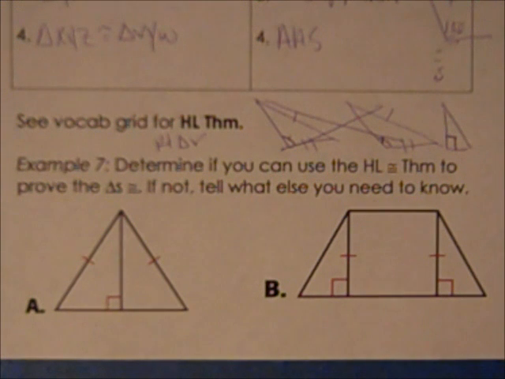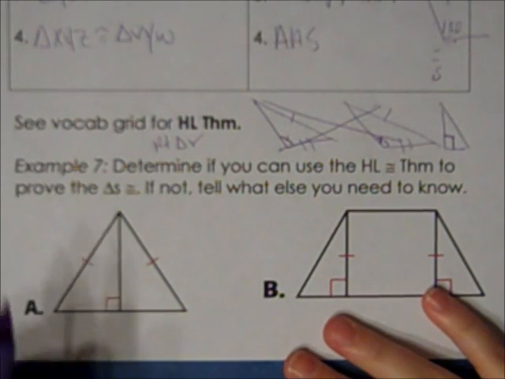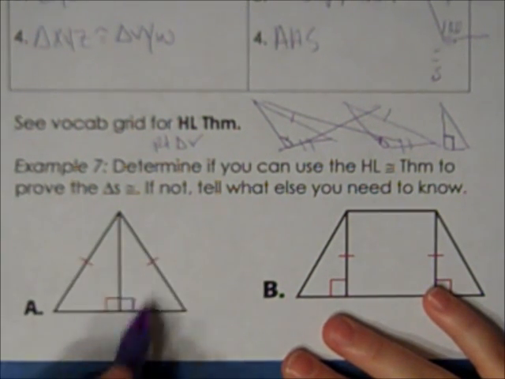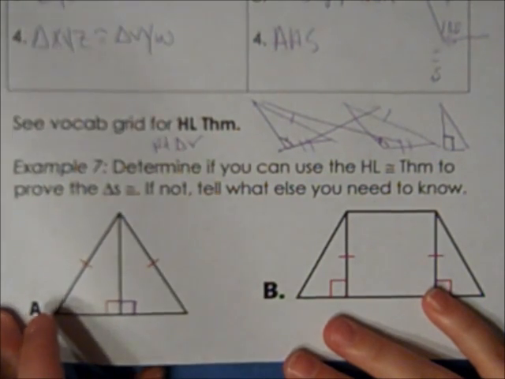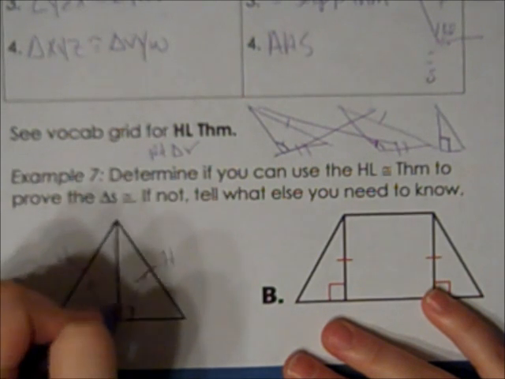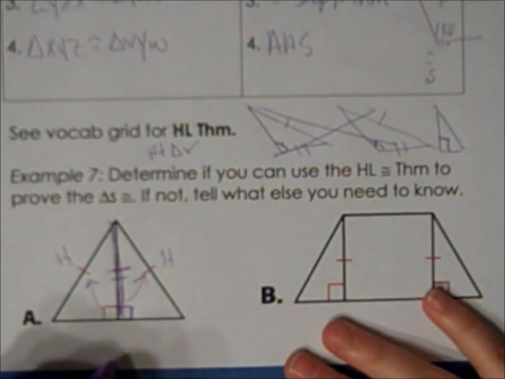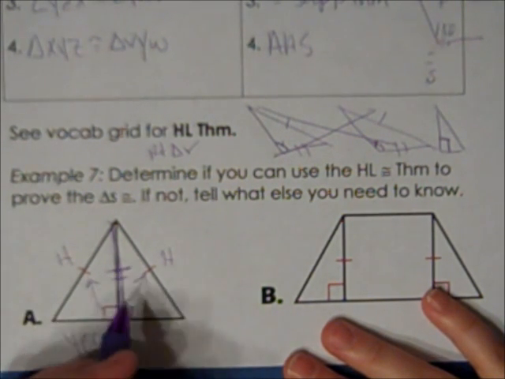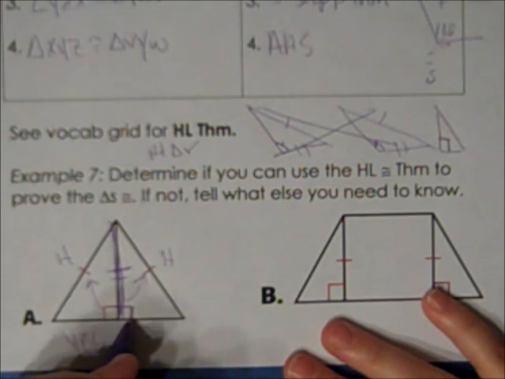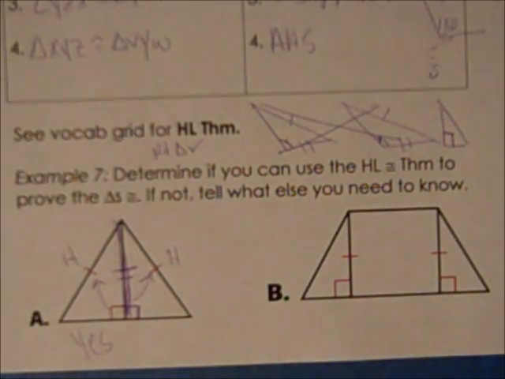Okay, so let's look at these. Determine if I can use hypotenuse leg. If not, tell what else I would need to know. So here, first check is yes, these are right angles, because we could go through all the theorems to say if this is a right angle, then this has to be a right angle because of the linear pair theorem right there. And then this is the hypotenuse. And then we could use the reflexive property to prove that a leg is congruent. So this one, yes, it works because of linear pair theorem, right angle congruence theorem, and reflexive property. So it would take a while to get there, but we could get there.